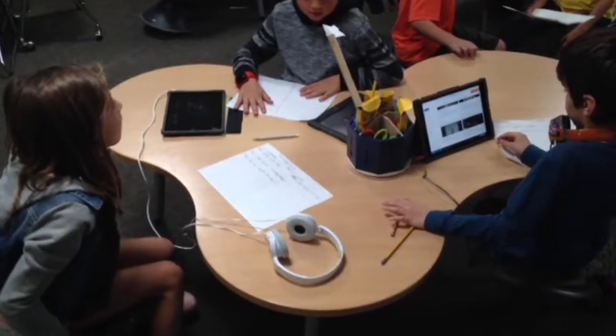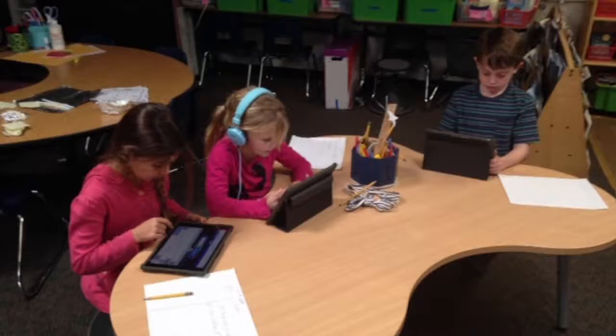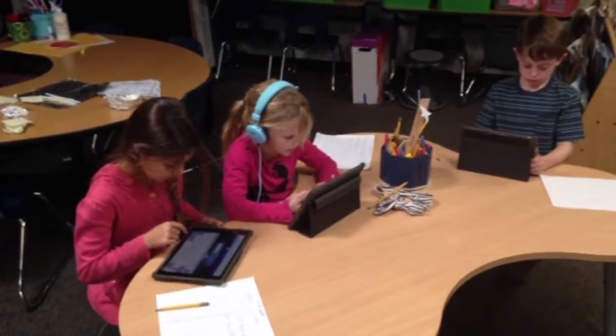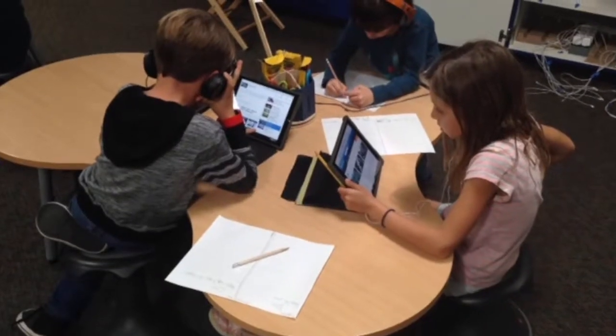Then we get together as a class and we look at the questions. Some of the questions have similarities, which they notice right away, and some of them are varied across the board. But once they decide on about 10 questions as a class, then the research begins, where we use our digital products, our iPads, and they use Britannica or Discovery Ed, World Book.